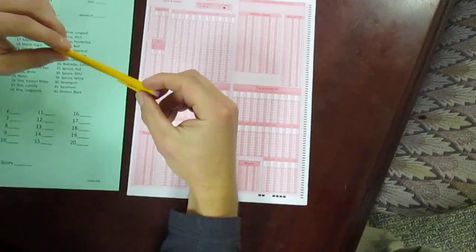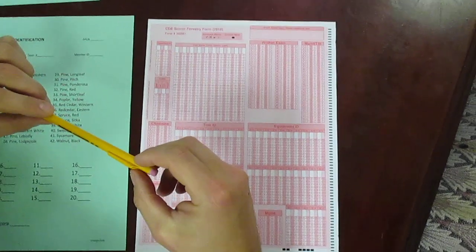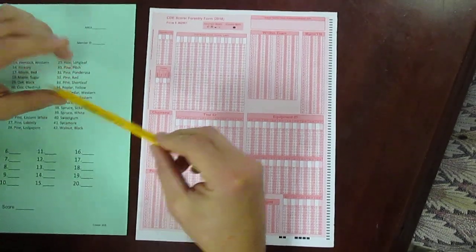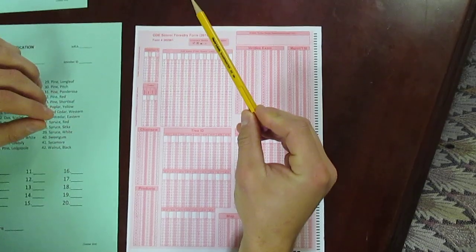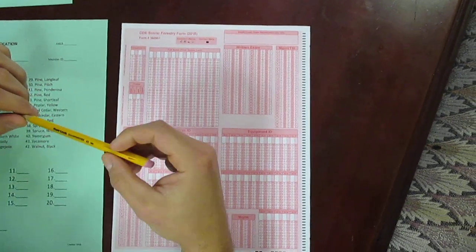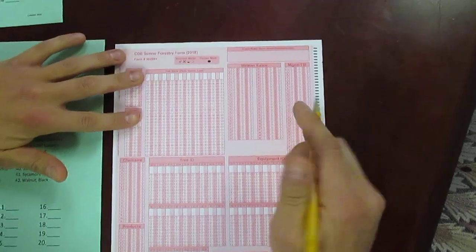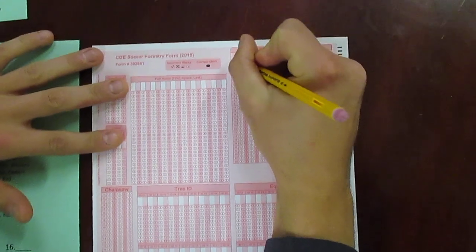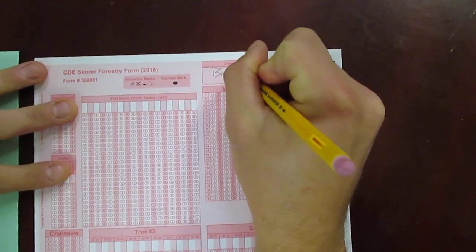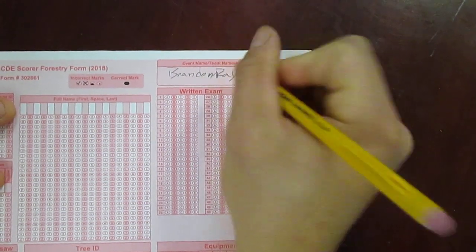Alright, today we are going to learn how to fill out the new Forestry CD Scantron. The first thing that needs to be noted is you need to be making sure you're using a number 2 pencil. No pens will work when we run these things through the Scantron. Alright, without further ado, when you first get your Scantron, you're going to need to write your name at the top right corner along with your school name.